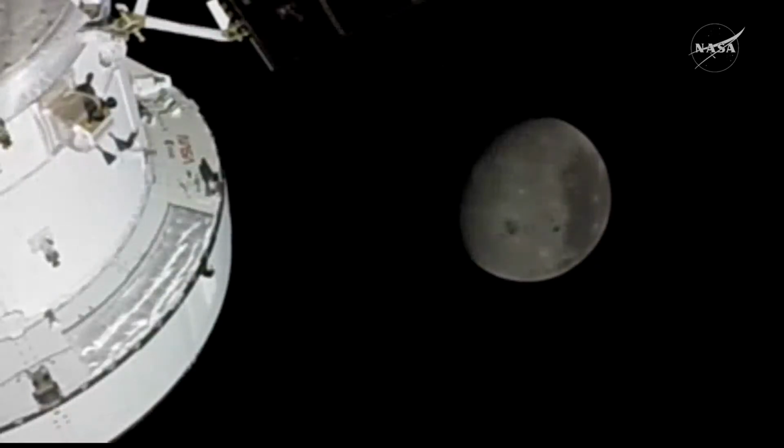Houston, Integrity for camera serial numbers. Ready to copy.